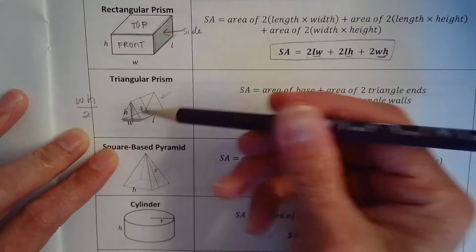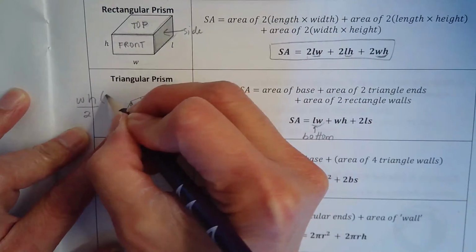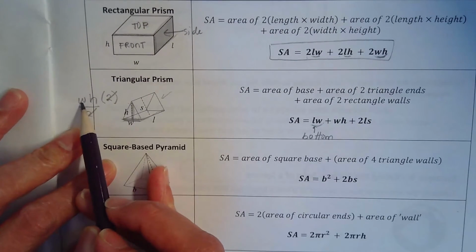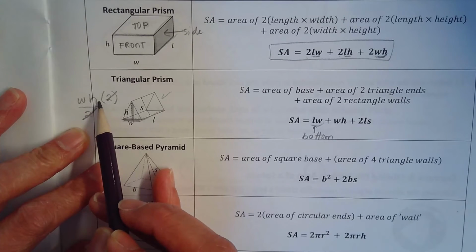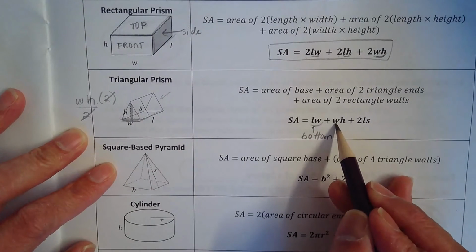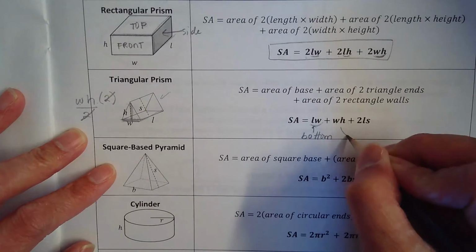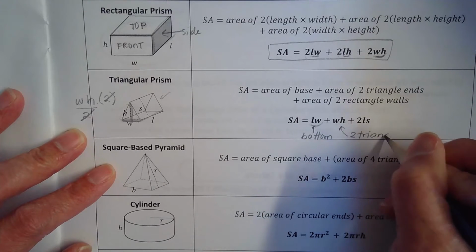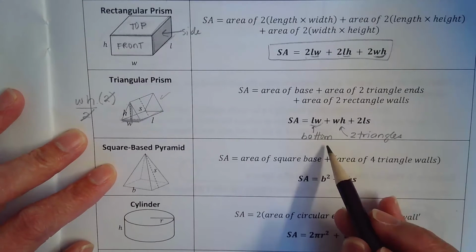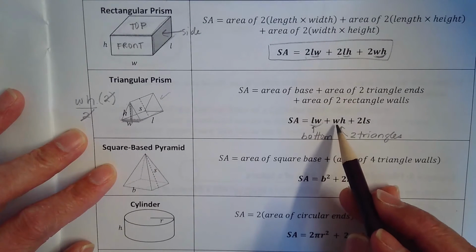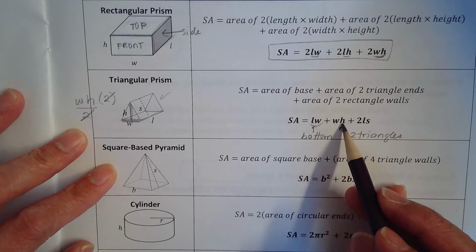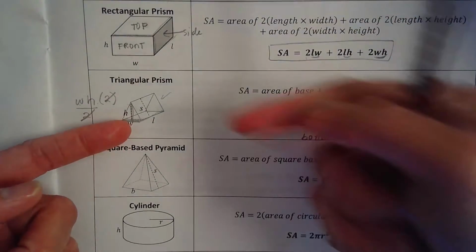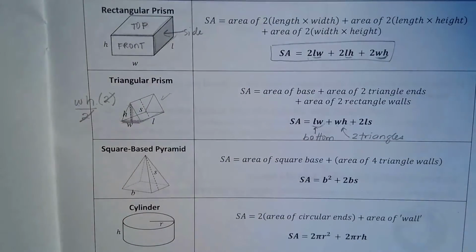But then there are two triangles, so if we multiply by 2, the 2's cancel, and we're left with width times height. These are the two triangles on the two ends.